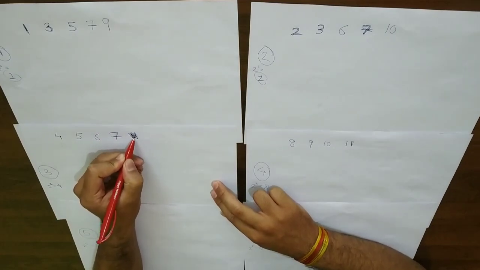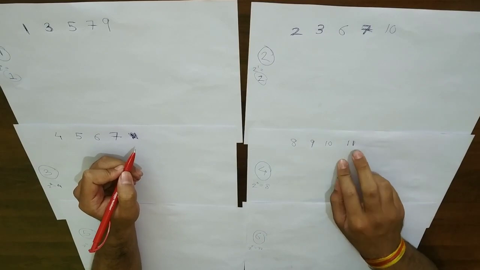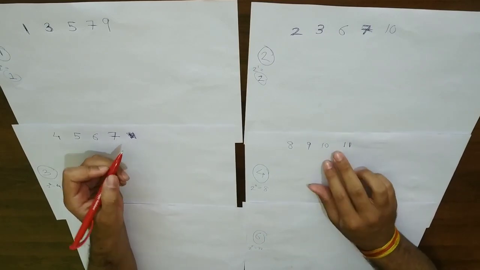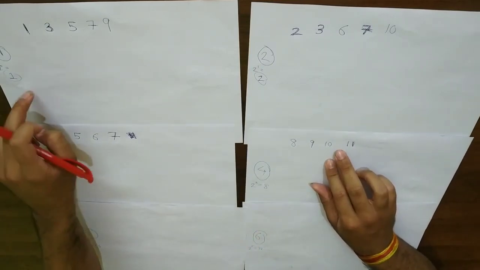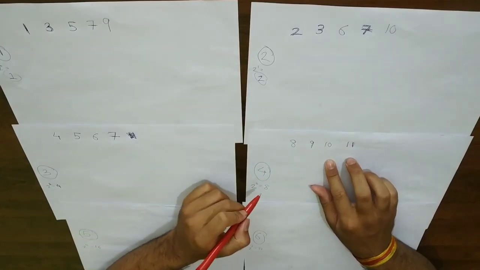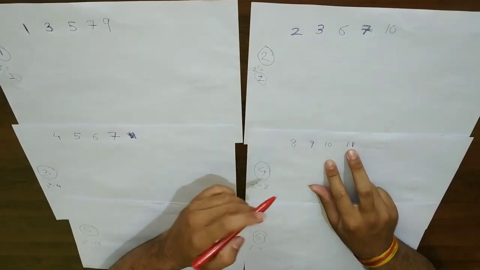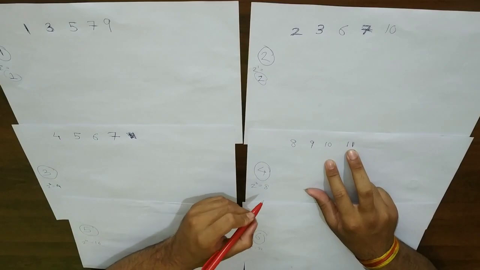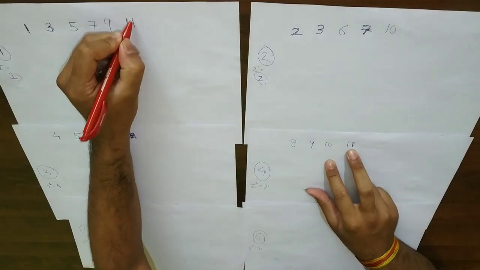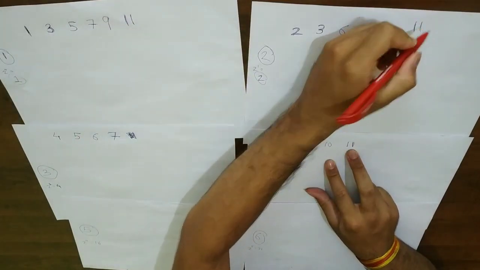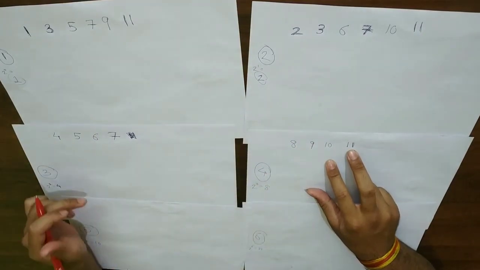Okay, we cannot write 11 here. 11 is 8 plus 3, so 3 is not here. Here is only 1, 2, 4. So we can write 11 as 8 plus 2 plus 1. So 11 we can write on all these 3 sheets: first, second and fourth sheet.